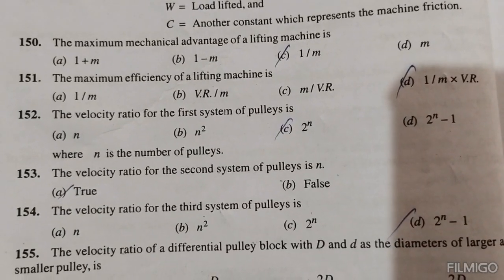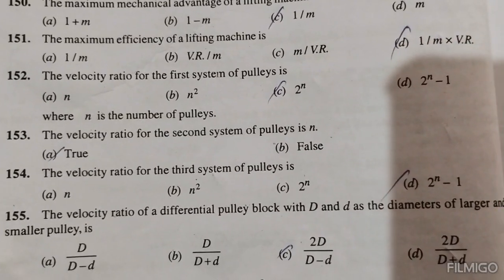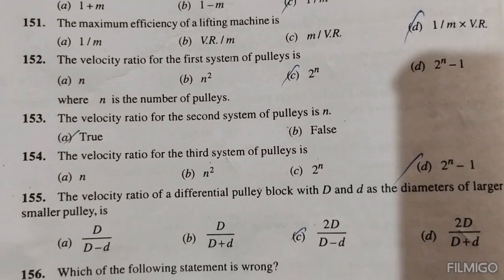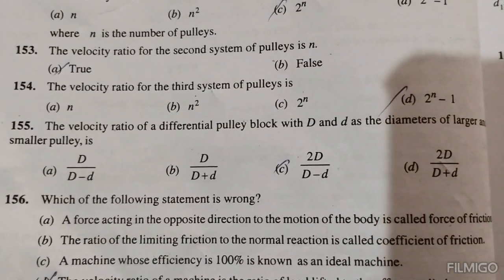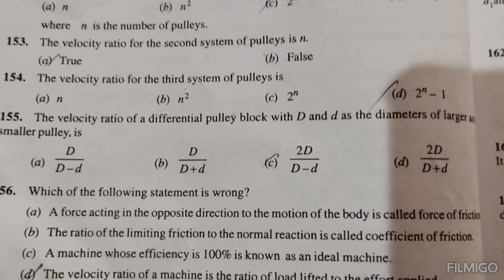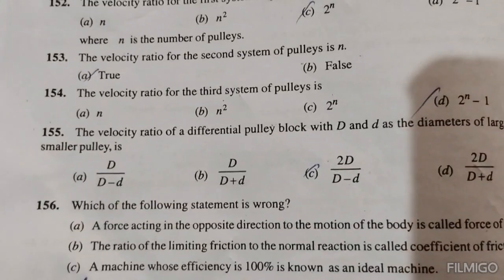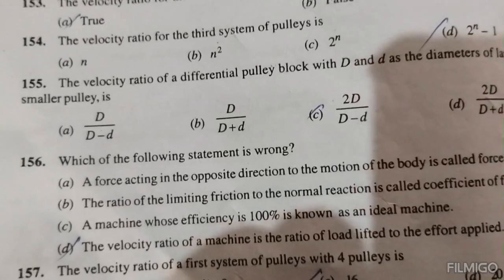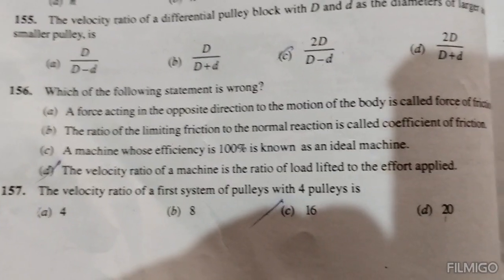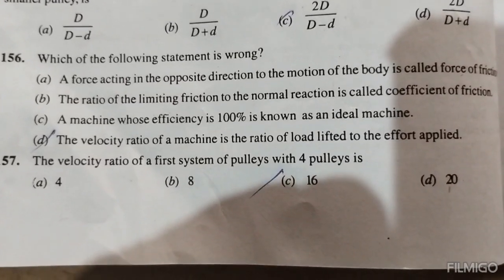The velocity ratio of the first system of pulleys is 2 to the power n. The velocity ratio of the second system of pulleys is n. The velocity ratio of the third system of pulleys is 2 to the power n minus 1. The velocity ratio of a differential pulley block with larger diameter D and smaller diameter d is 2D by D minus d. Which of the following statements is wrong? The velocity ratio of the machine is the ratio of load lifted to the effort. The velocity ratio of the first system of pulleys with 4 pulleys is 16.